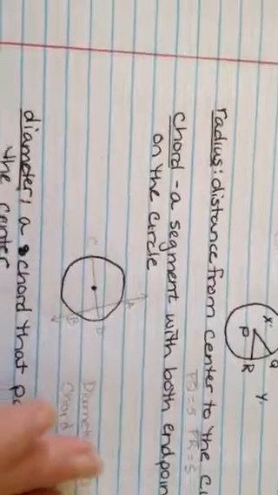And then there's one other definition you need to know, and that is a concentric circle. Concentric circles are circles that share the same center. So think of like a bullseye. They would be concentric. Are concentric circles congruent? No, they're not, because they don't have the same radius measure.